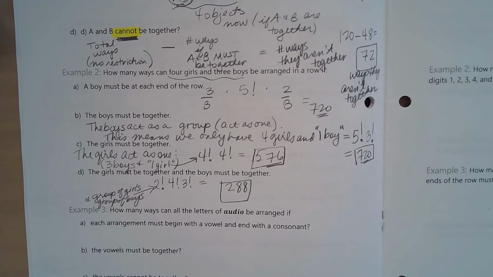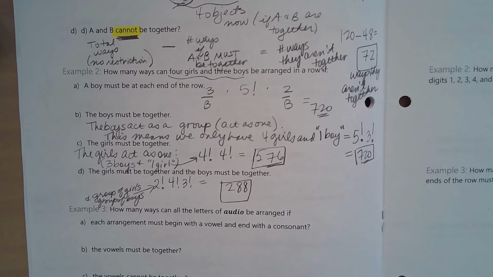And then the last grouping question is virtually the same as the boy-girl one, except you're talking about vowels and consonants, but it's the same concept. How many ways can the letters of the word audio be arranged if each arrangement must begin with a vowel and end with a consonant? The vowels must be together, the vowels cannot be together.